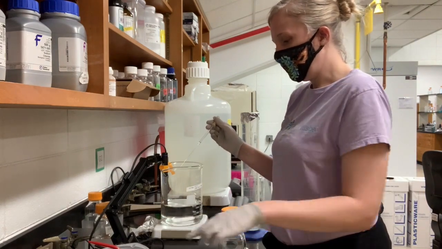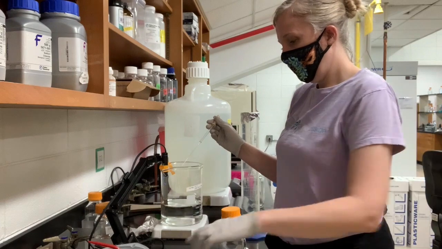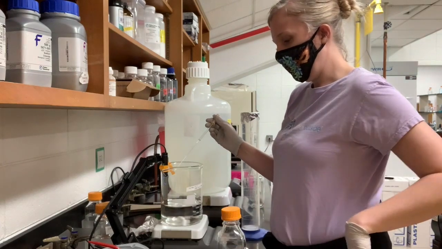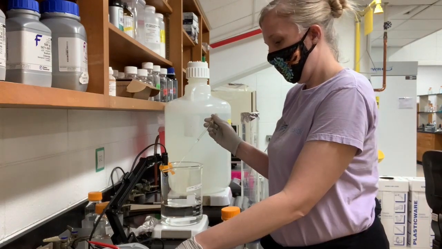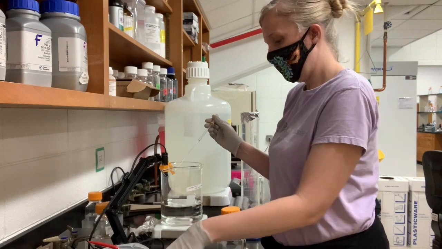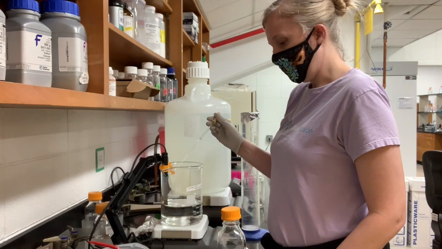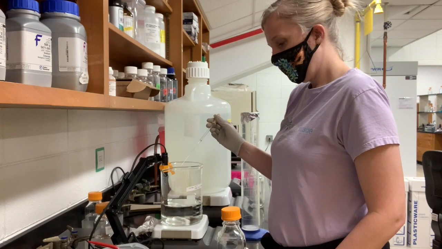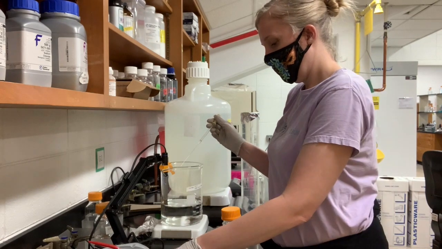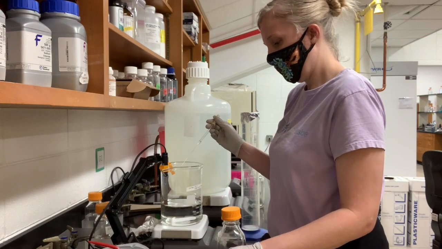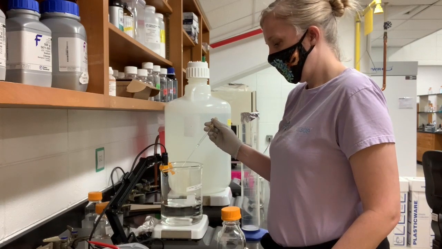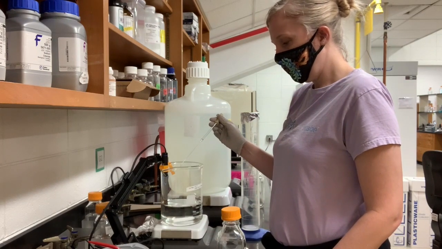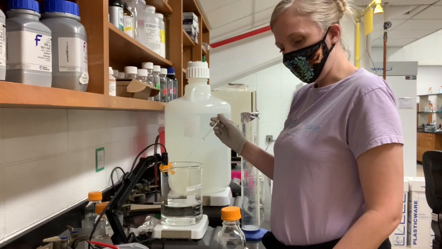So I'm pretty close at 7.38. It went to measure, or it went to ready. So I'm trying to get it to measure again. Just one more droplet and see if I can get right at 7.4.